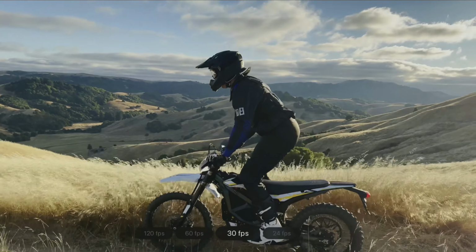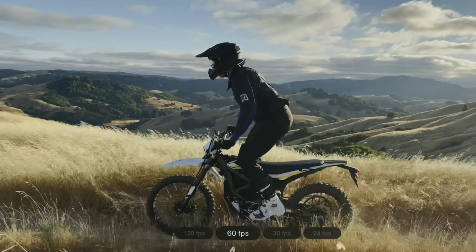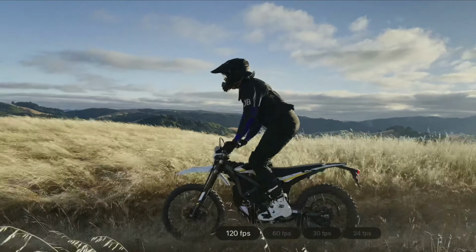But the one thing that I did like when they showcased the 4K 120 is that you can change the playback speed on the phone. So when you're actually playing back your footage, you can choose that when it was shot in 4K 120, you want it to play back in your camera roll at 60 frames per second, 30 frames per second, or even down to 24 frames per second.